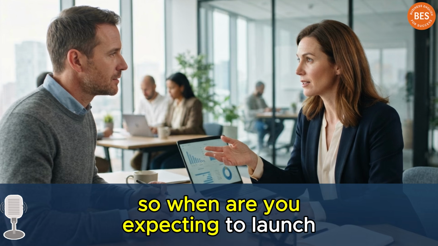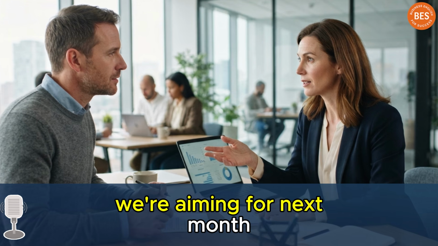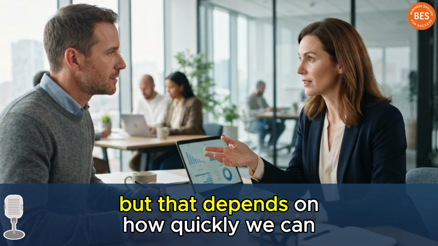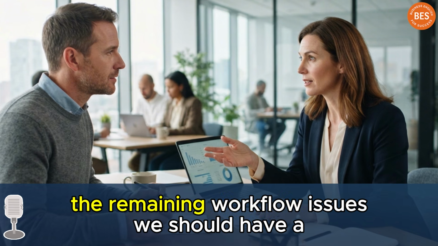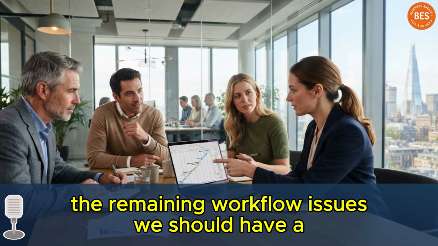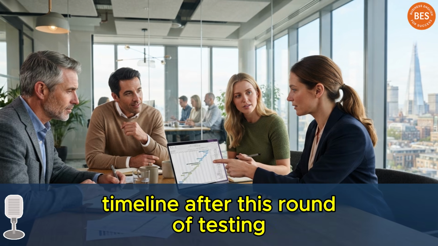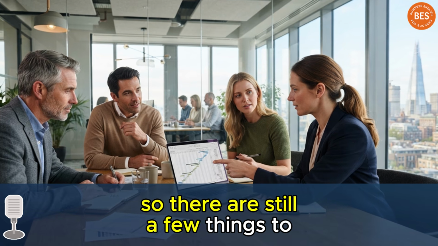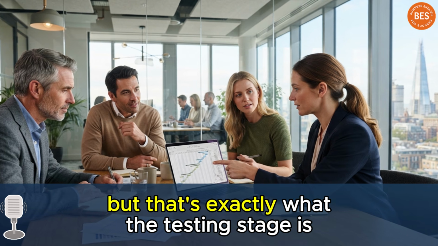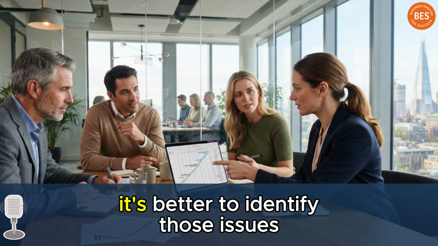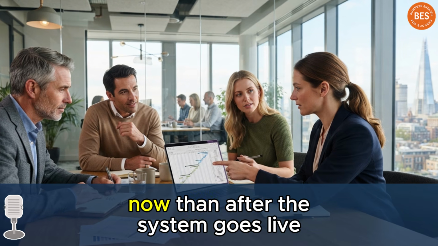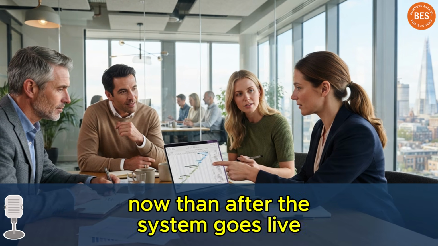So, when are you expecting to launch? We're aiming for next month, but that depends on how quickly we can resolve the remaining workflow issues. We should have a clearer timeline after this round of testing. So there are still a few things to resolve before the rollout. There are, but that's exactly what the testing stage is for. It's better to identify those issues now than after the system goes live.